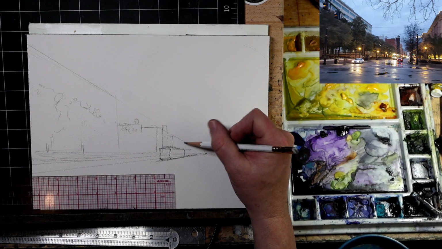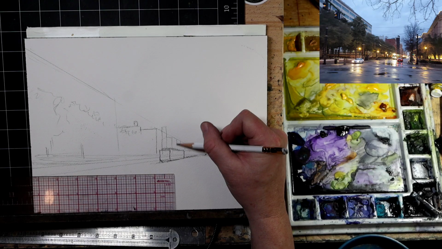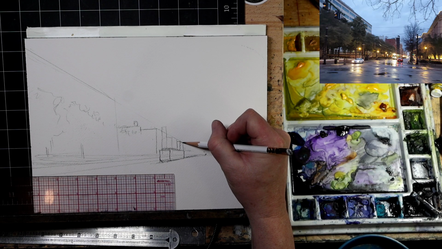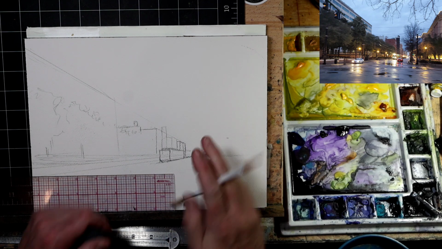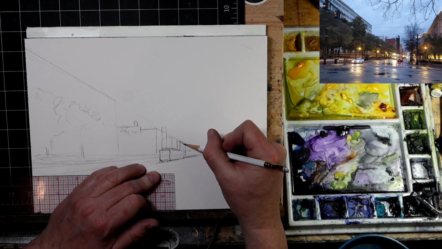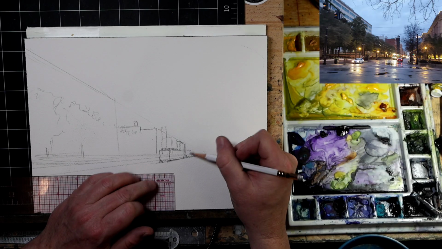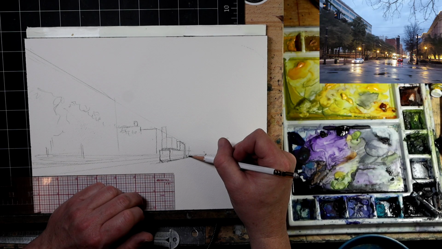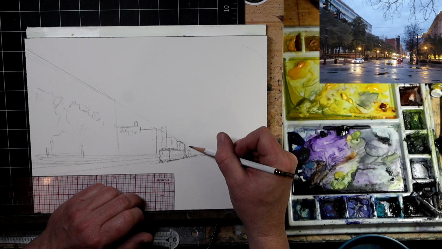And so I got another building down here, another rooftop, another building front right here. I'm going to bring that down a little bit so it's not landing right in line with the back of the trolley. And you know, this is just making decisions about where stuff goes in your painting.